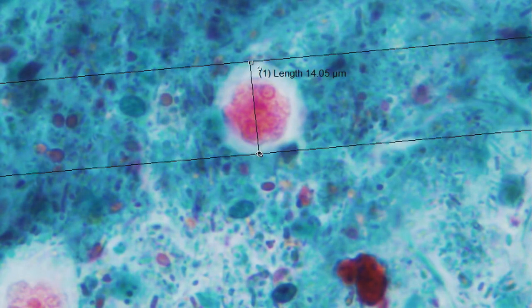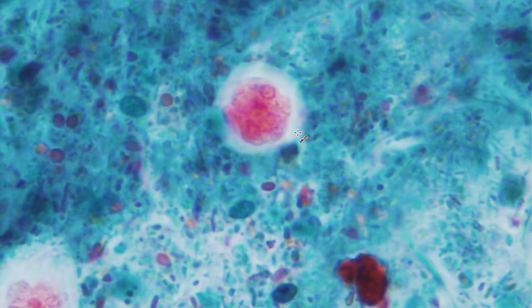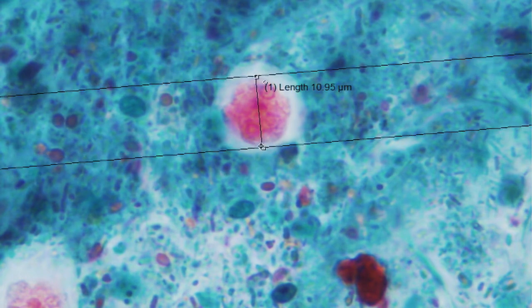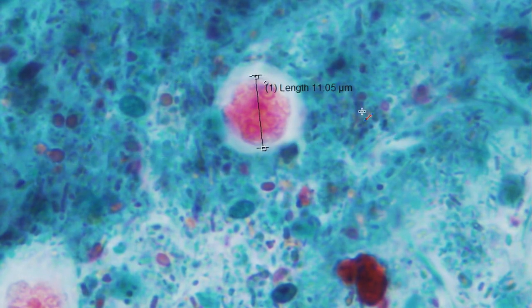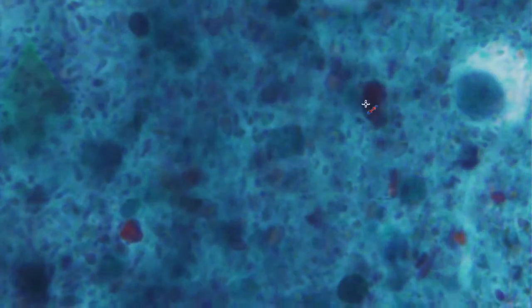there we go, 14 micrometers. That is the true size of that cyst, 14 micrometers. If I had only measured the cyst itself here, I would have said it was 11 micrometers. And that is not the true size because it's shrunken. So a very important trap for new players. Don't measure the size of the cyst when they've shrunk. Measure the actual zone or the actual halo around that shrunken cyst.